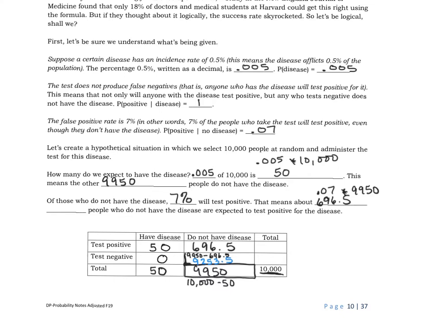All right, well, most of us know how to add. So to get the total of the people who tested positive, we are going to add the 50 plus the 696 and 5/10. So that's going to give us 746 and 5/10. And then the next row, 0 plus the 9,253 and 5/10. Hopefully you're not grabbing for your calculator on this one.